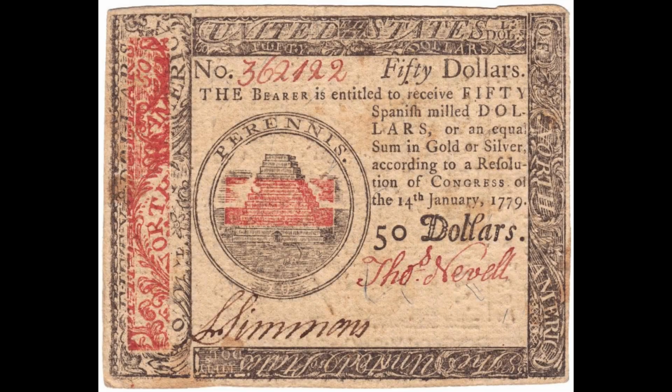$50, 1779. This is what the American dollar looks like, issued by the Continental Congress as the first national currency. The design differs little from colonial money. An image of an unfinished pyramid appeared on the back of the bill. It cost the government $240 million to issue the bills, which led to monstrous inflation. By 1781, the money was completely worthless.